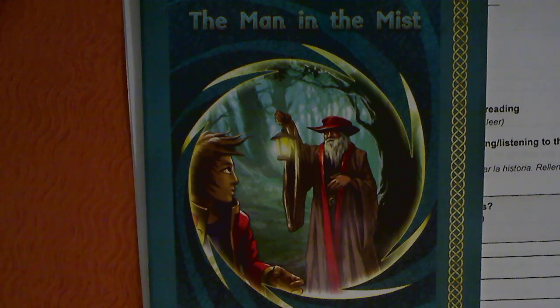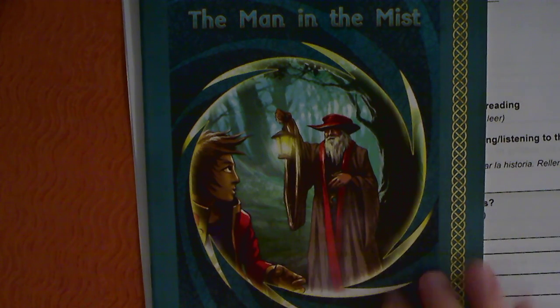Okay, we're reading The Man in the Mist. So here is our cover of our story. I see a creepy guy in a red hat with a lantern. And then let's look at the back.